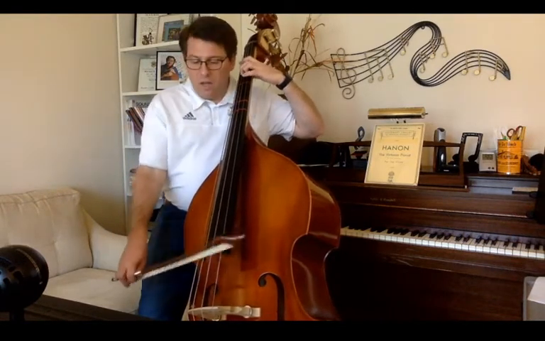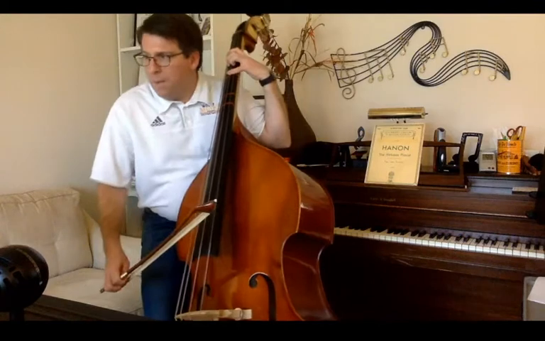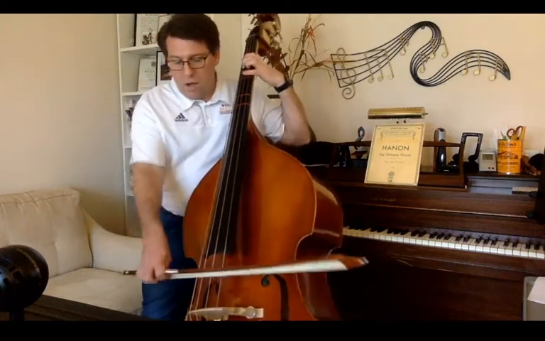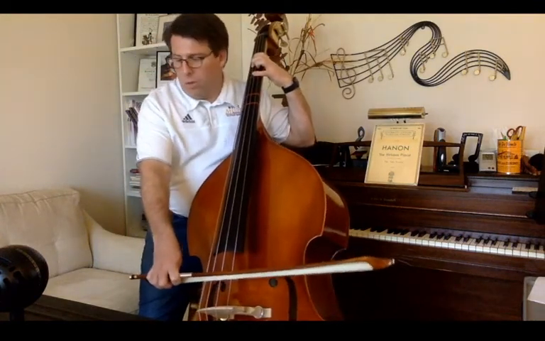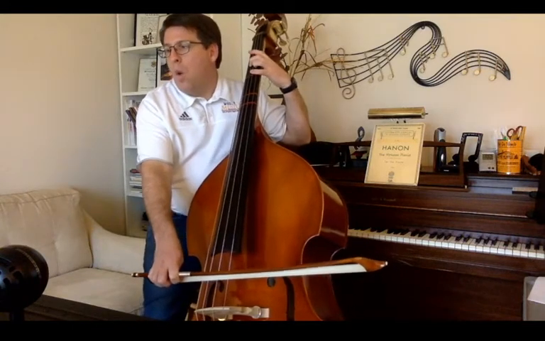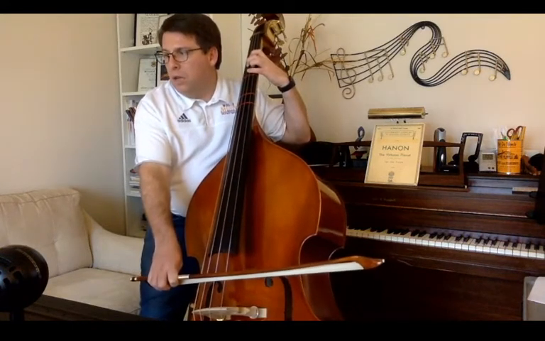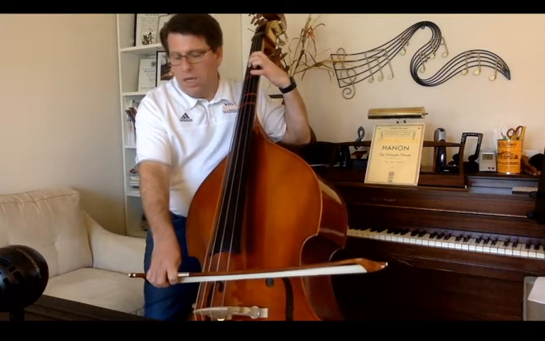C major scale in 3/4 time. We'll play this through twice. Forte, so make sure we're in the right lane using the right weight of bow. 1, 2, 3, ready, go.